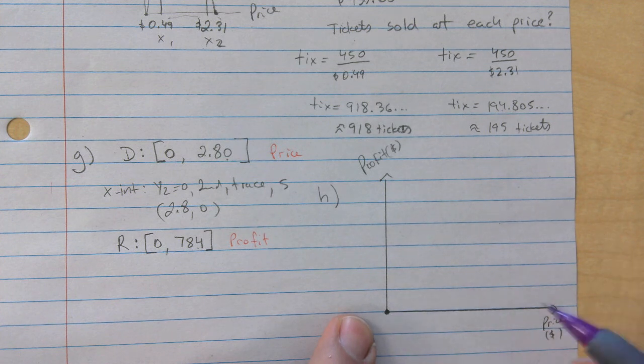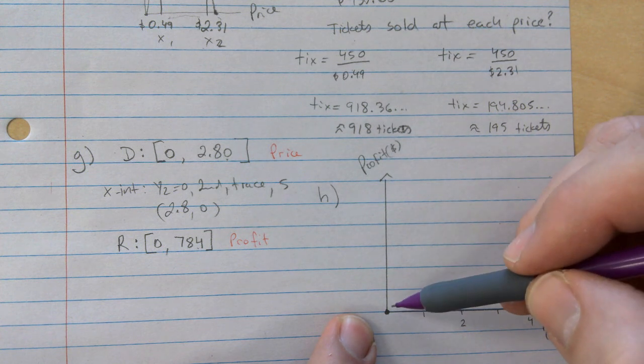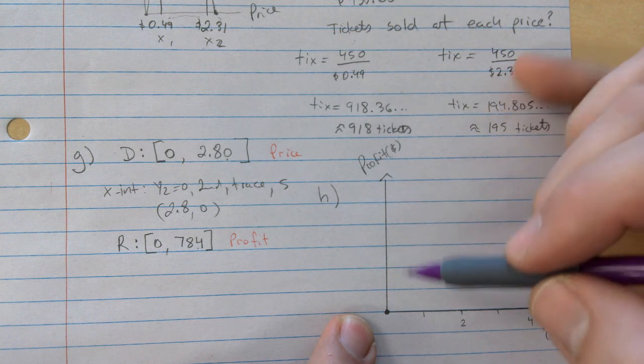I need a scale here. So I'm going to go up by 1. 1, 2, 3. I'm going to add another one just for room. So my x-intercept is 2.8, right? So I have enough room here. My vertex is 784.